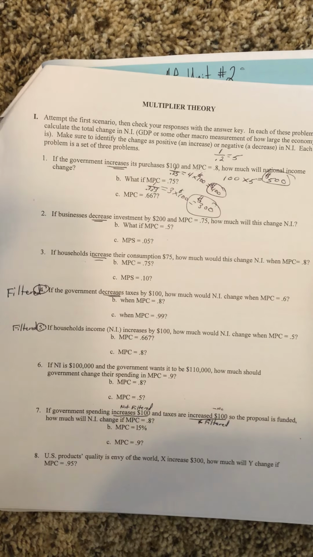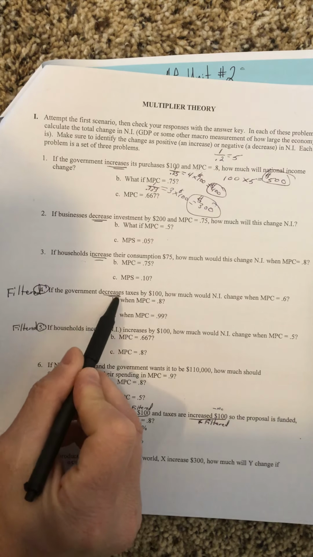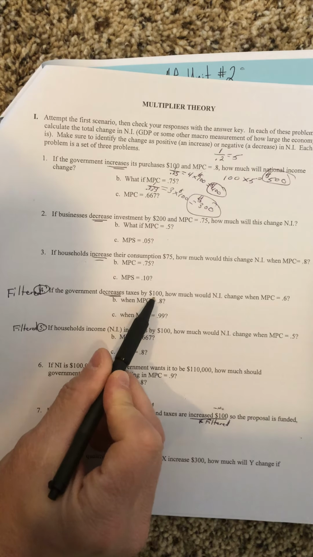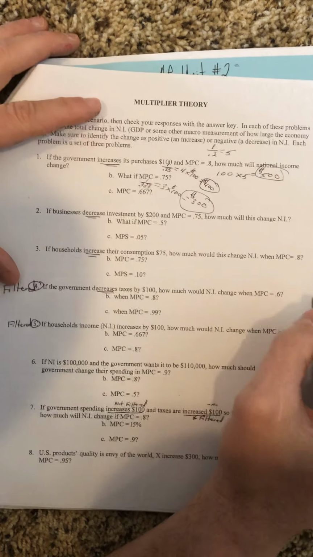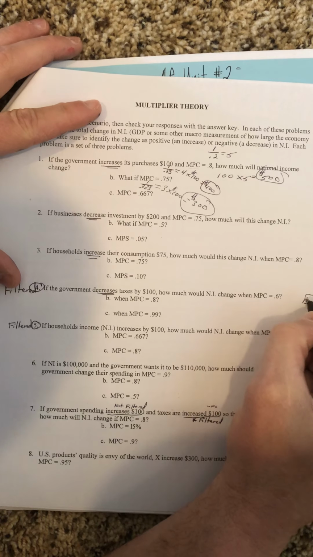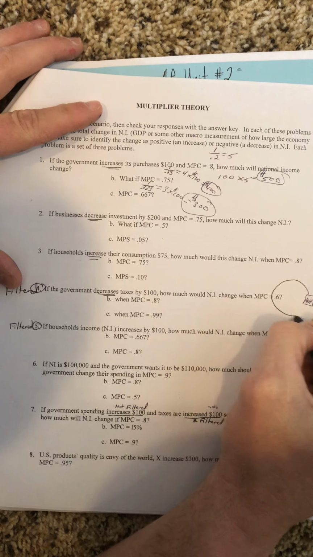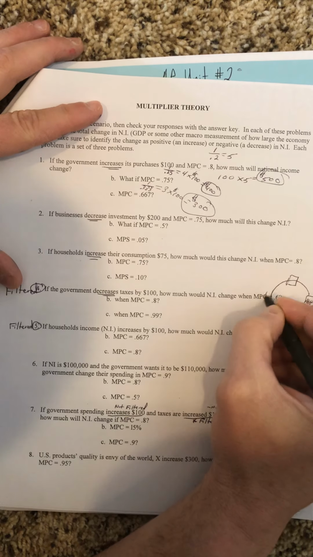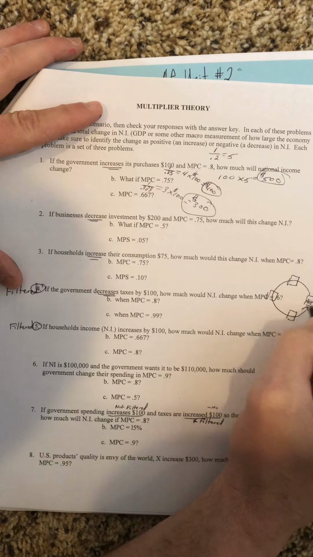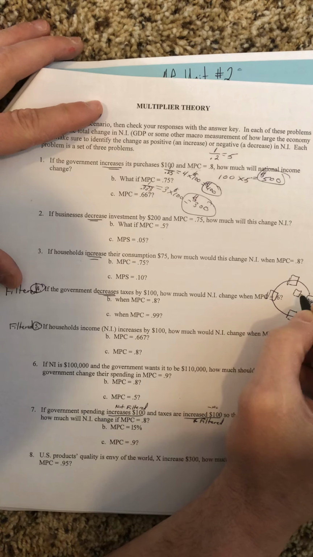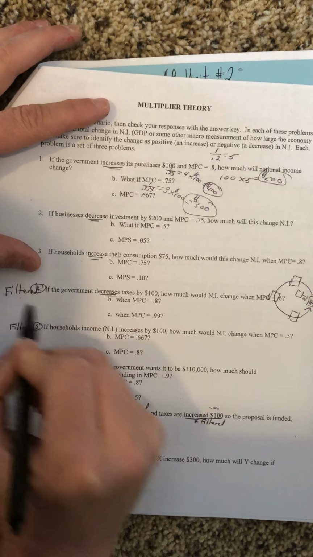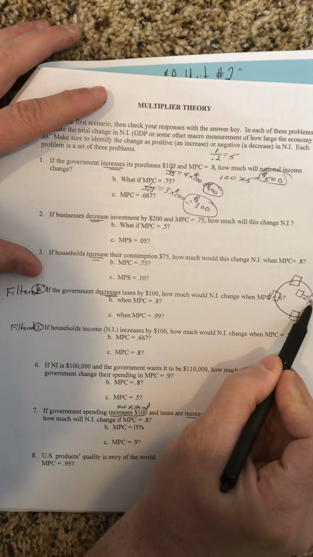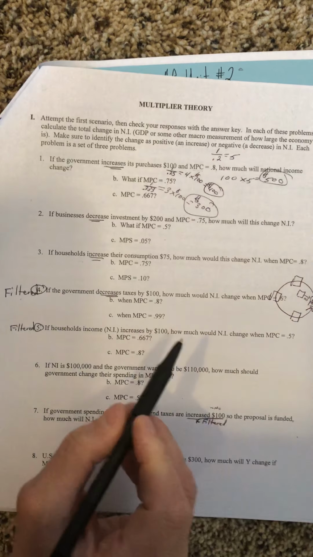Okay, question number 4 is kind of a tough question because it says if the government decreases taxes by $100. What that means is on the circular flow model, so let me go ahead and draw that over here. You had households and then the money circulating around, product market, firm, and so on. Now what they're saying is the government right here decreases taxes. So that $100 is going back into the households. Well, here's the deal. It has to be filtered. Whenever something comes into households, you have to filter it by the MPC and MPS.